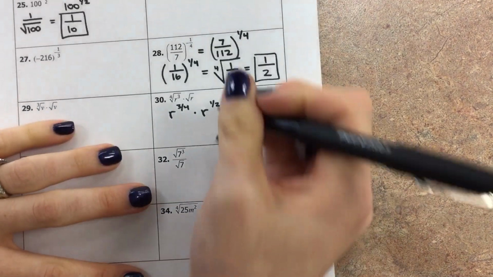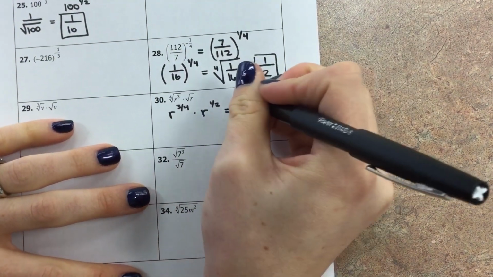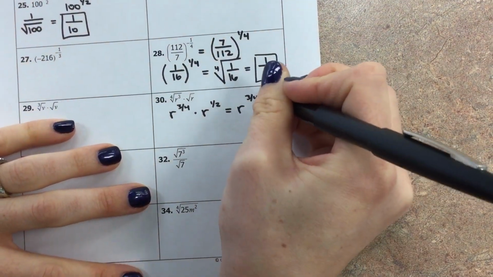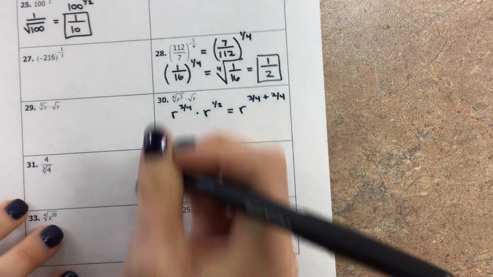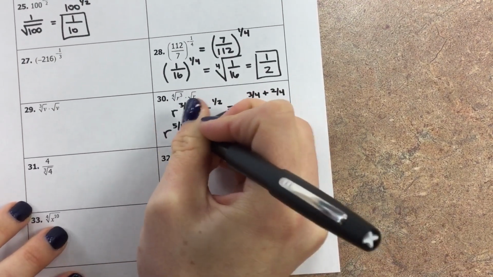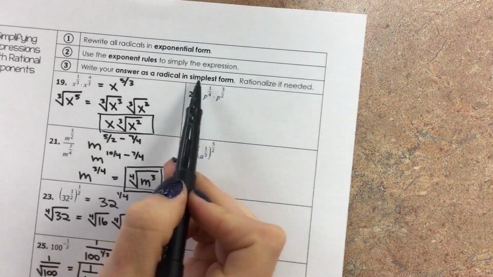So to add these together, they need to have the same denominator. So 3/4 plus 1/2, which is actually 2/4. So I add these together, 3/4 and 2/4 would be 5/4, which I can then turn back into a radical, and I'll have to simplify it.